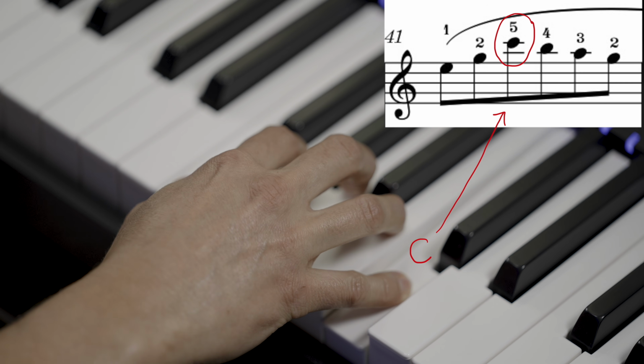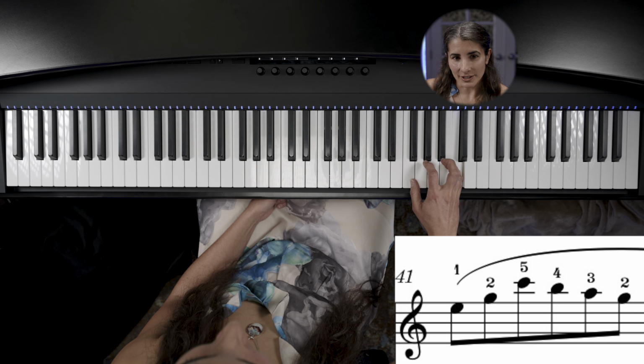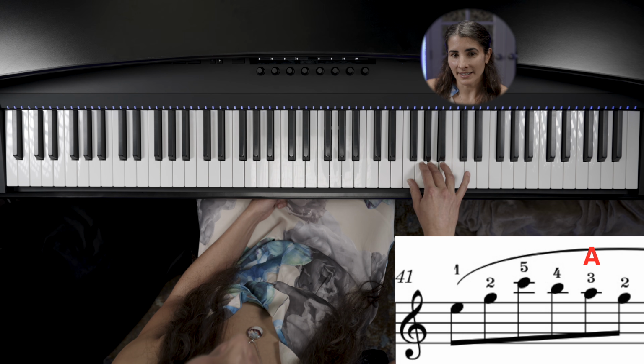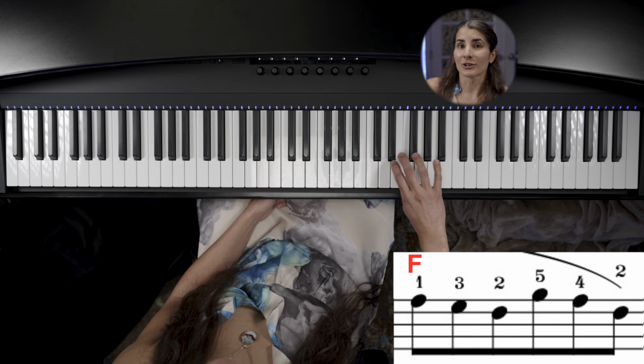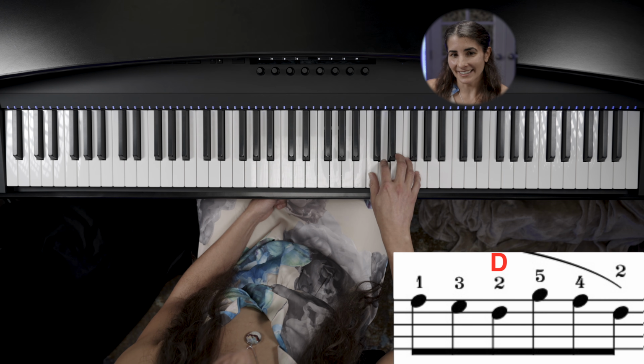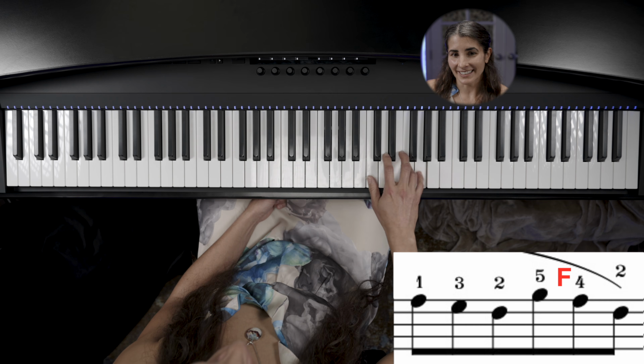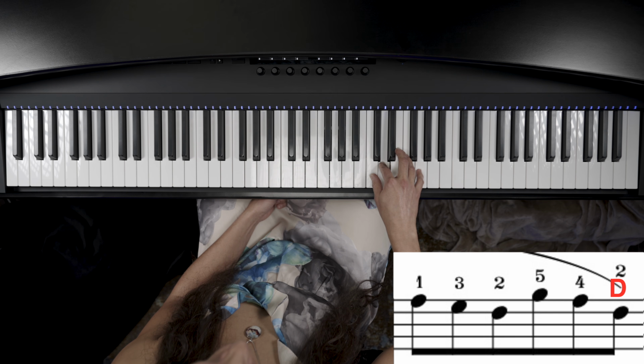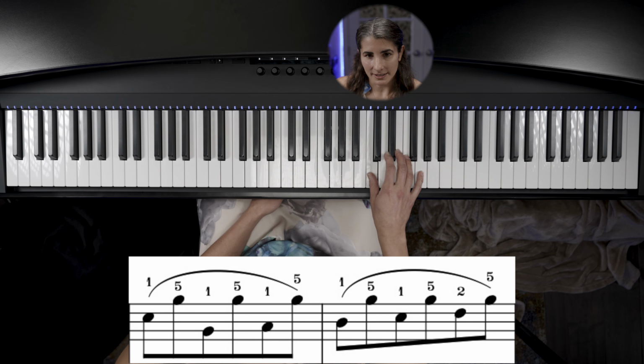And now we have a little scale down. From that high C, we go to B, A, G, F, crossover. Put your third finger on that E, D, and then 5 on G, F, D. Measure 43, it looks very similar because it's the same as 39 and 40. The only difference is that we're gonna start from our thumb on that C instead of 2.